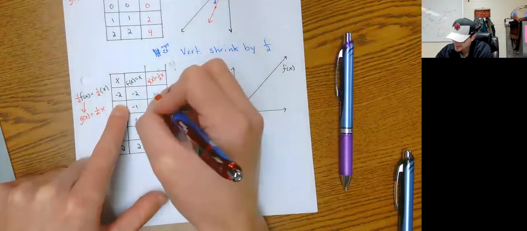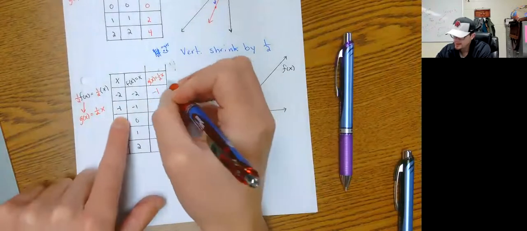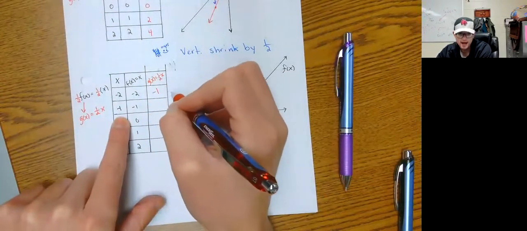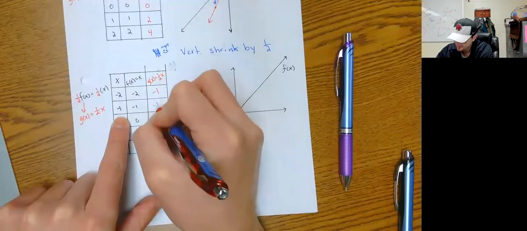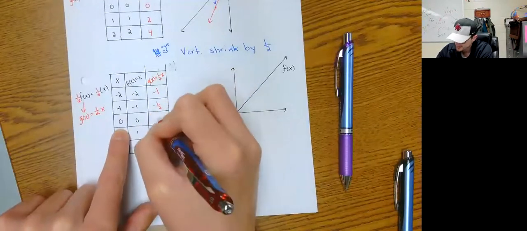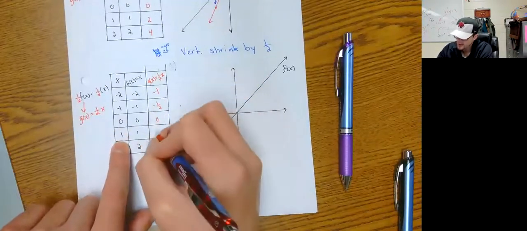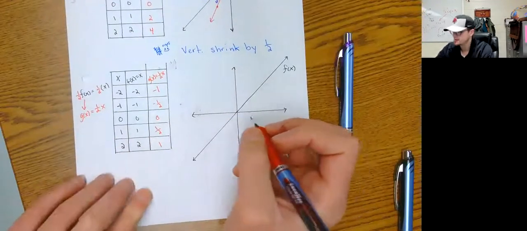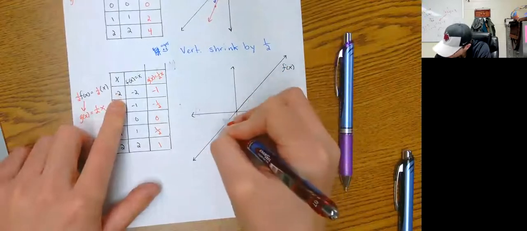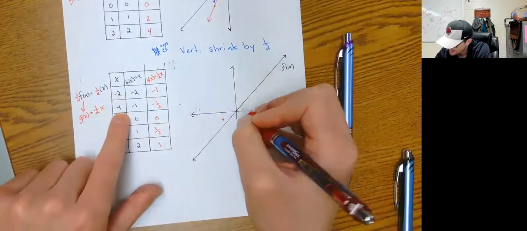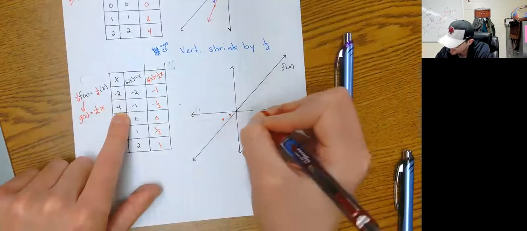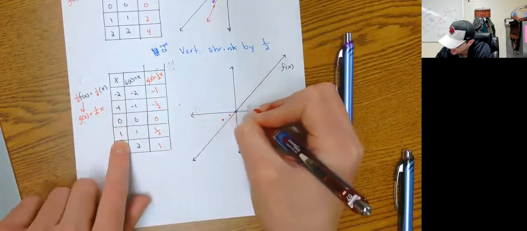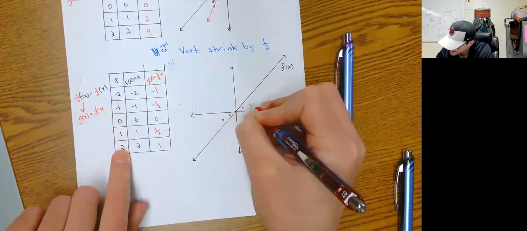It's -1. 1/2 times -1 is -1/2. 0 times anything is 0. 1 times 1/2 is positive 1/2. 2 times 1/2 is 1. If I plot these, I get -2, -1, -1, -1/2, 0, 0, 1, 1/2, and 2, 1.